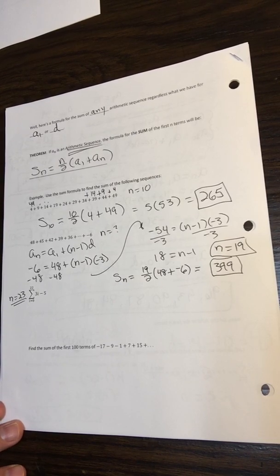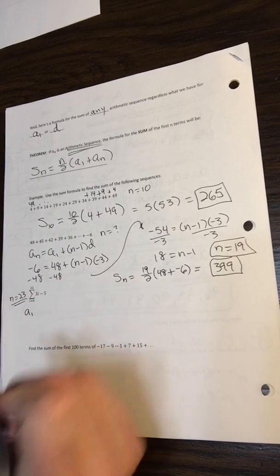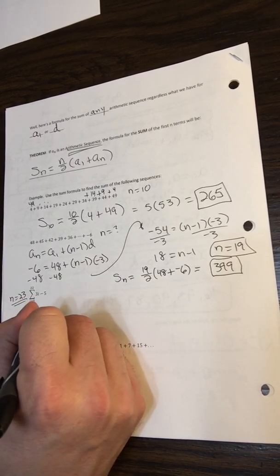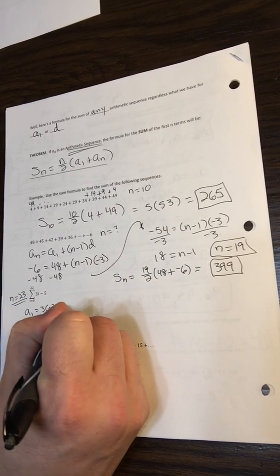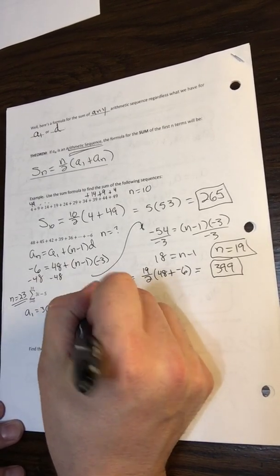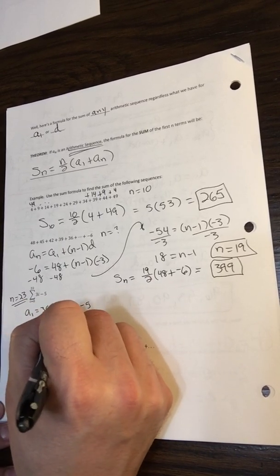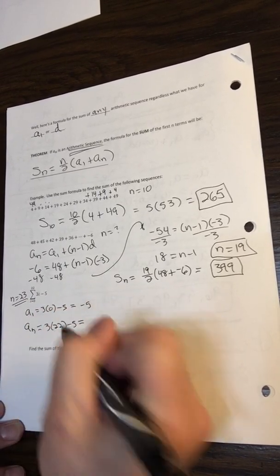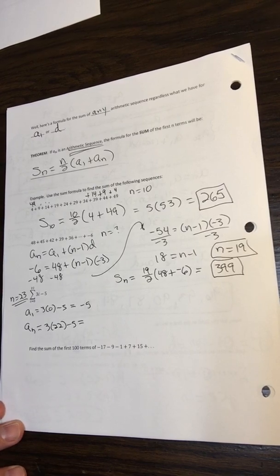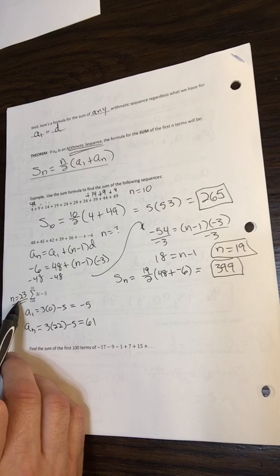All I need is the first term and the last term, and I can go find the sum. So a sub 1 will be what I get when I put a 0 in. 3 times 0 minus 5 is negative 5. And a sub n is what I get when I put a 22 in. 3 times 22 is 66, and 66 minus 5 is 61. Well, there you go. That's all I need.